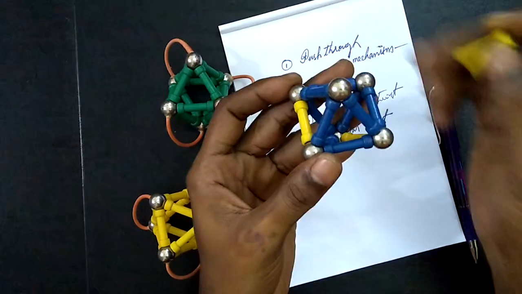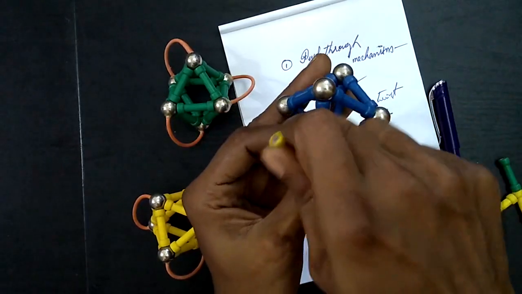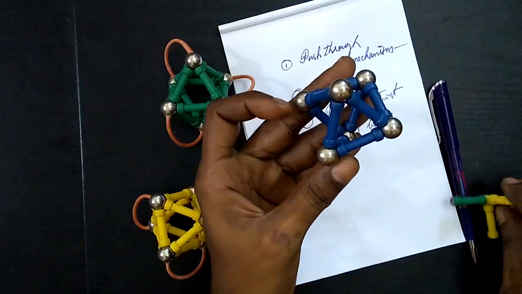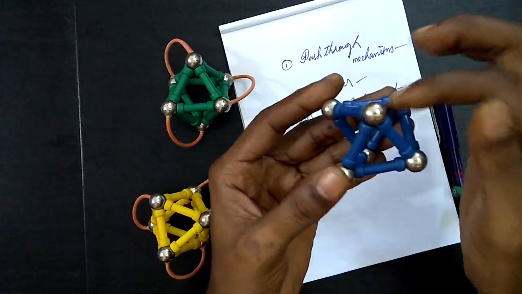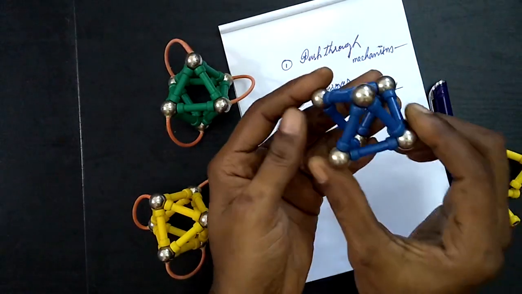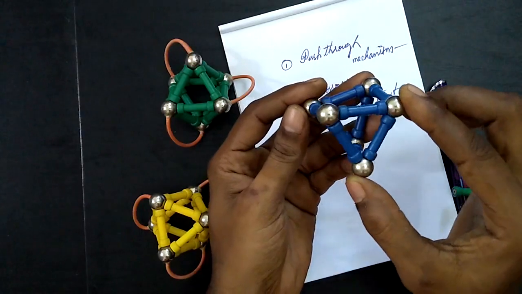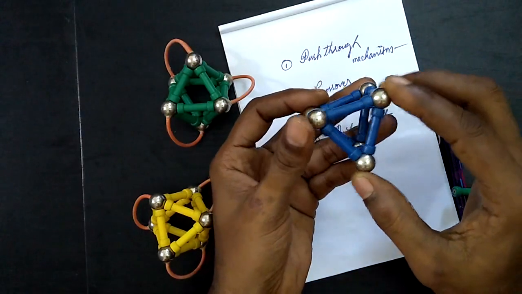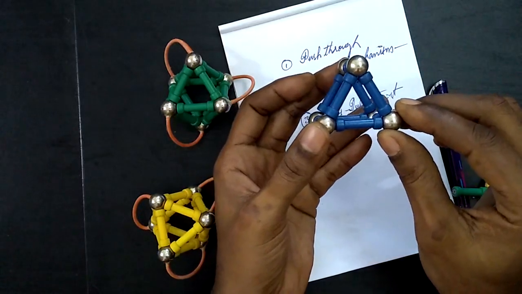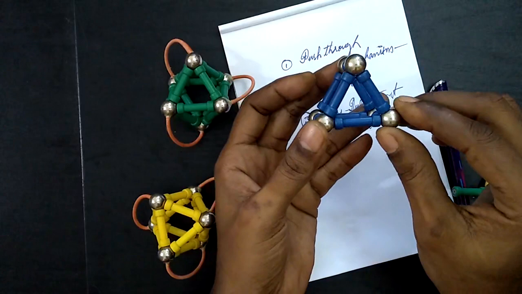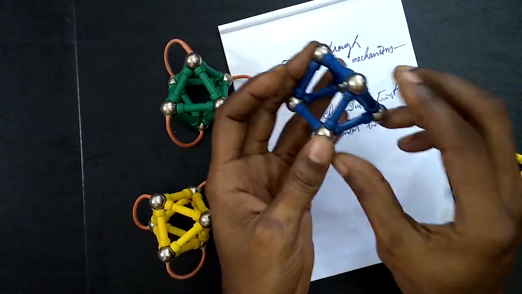Similarly, you can also get the trigonal prism structure from the octahedron. I just simply removed the three imaginary lines. Now you perform the 60 degrees twist in the reverse way, then you get the trigonal prism. So that's the relation between trigonal prism and the octahedron.